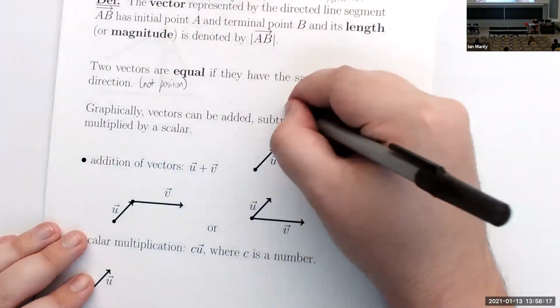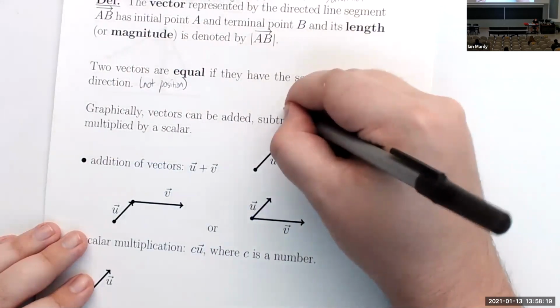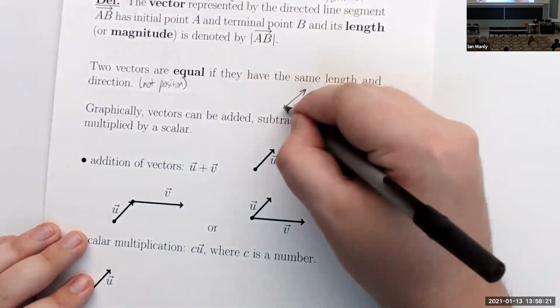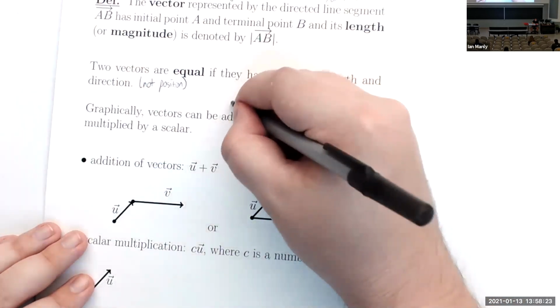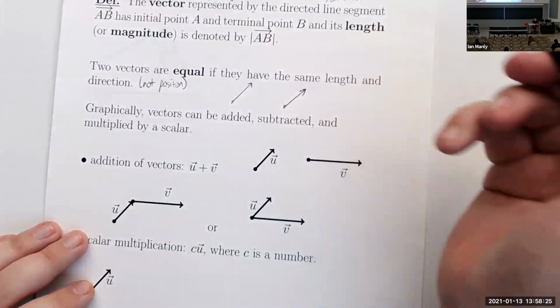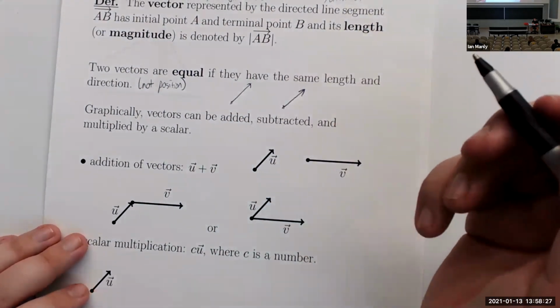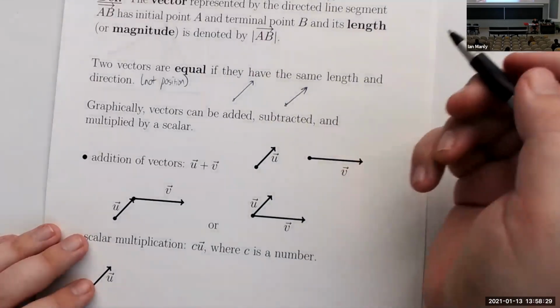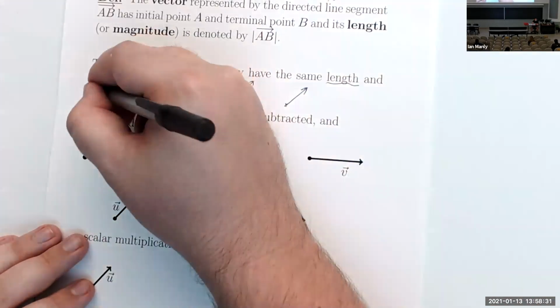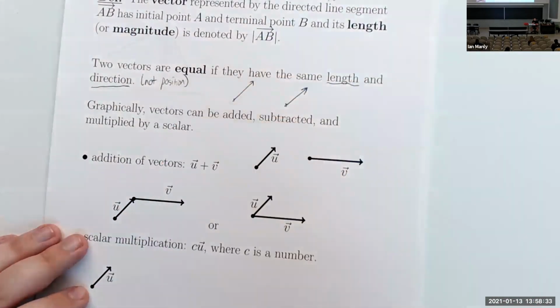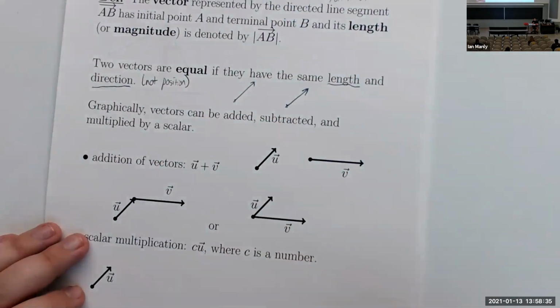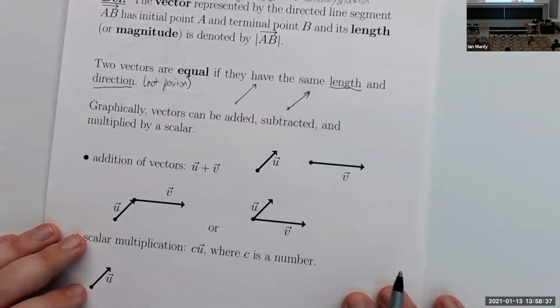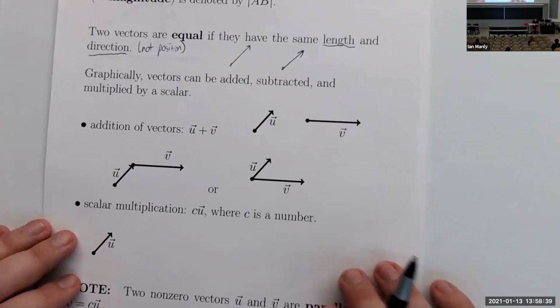So if I drew this vector like this, with this length and pointing this way, and I drew another vector over here, even though they're not in the same place, these are exactly the same vector. These vectors are equal because they have the same length and they're pointing the same way. They do not need to be in the same place. So that's our first interesting fact about vectors.